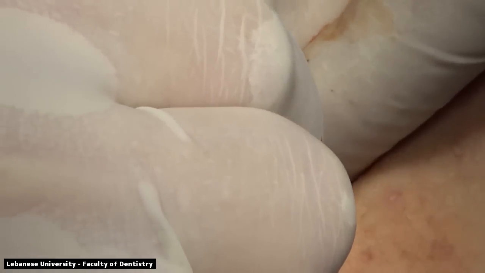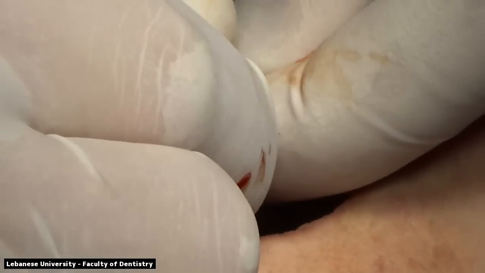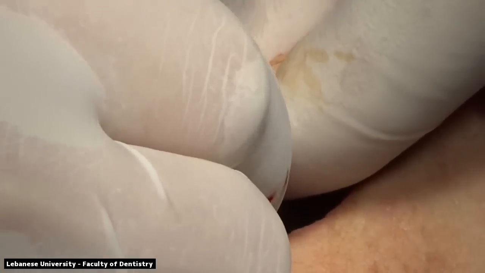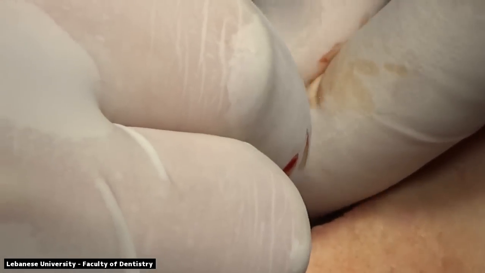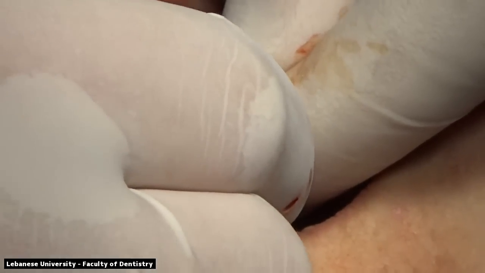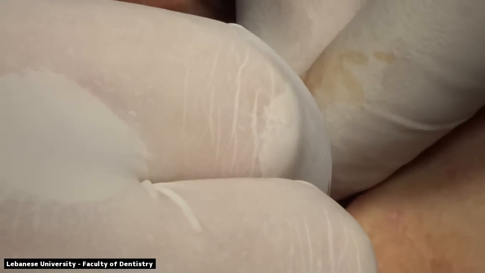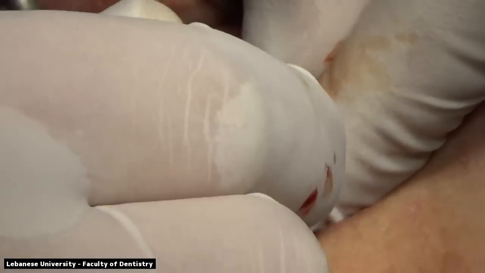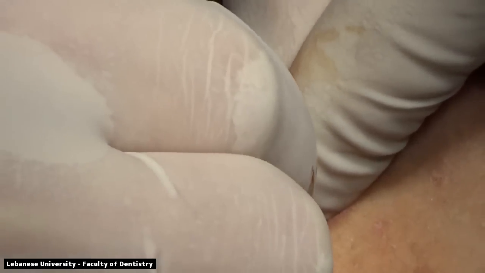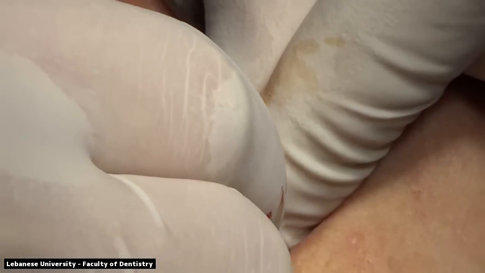As you see from the motion of the fingers right now, we do have some tension and the implant is being inserted with no force and pressure, but at the same time we do have some primary stability and we have some tension at the bone area. We're being very careful to make sure that the level of the implant is at the buccal crestal bone level.